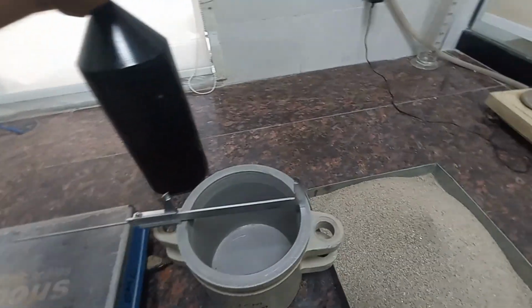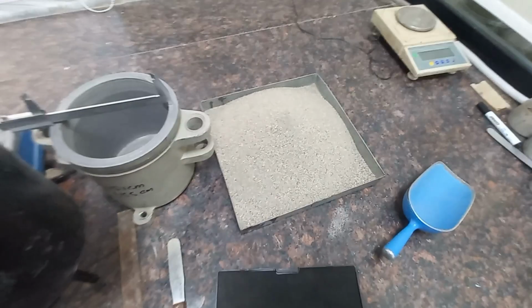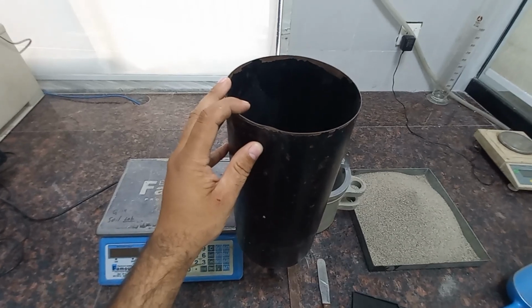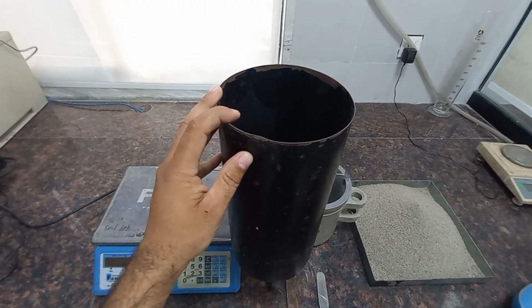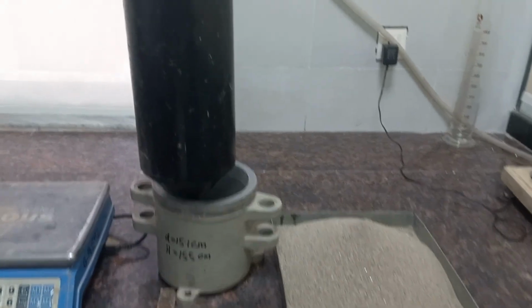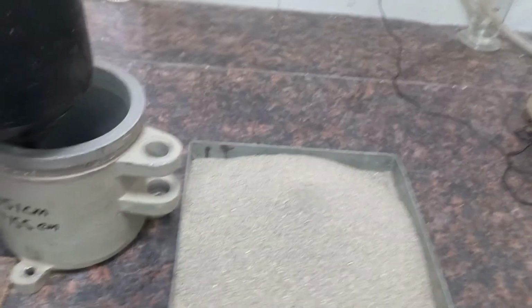First of all, we have to place our soil sample in this funnel, and after that we will pour the soil sample into the mold. Now we will fill this cone with the soil sample with the help of a scoop and pour the sample in the cone.